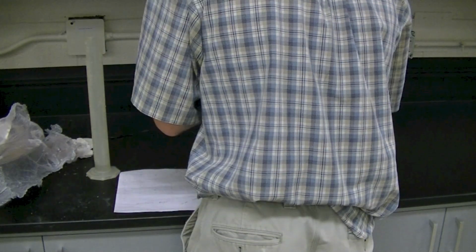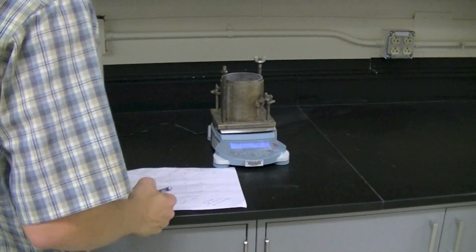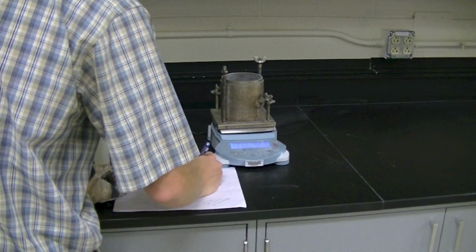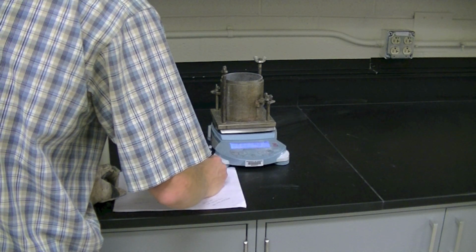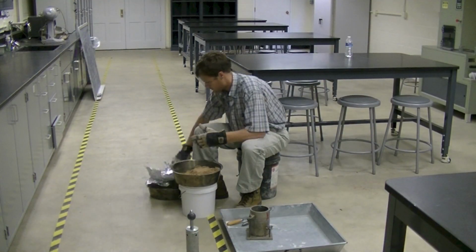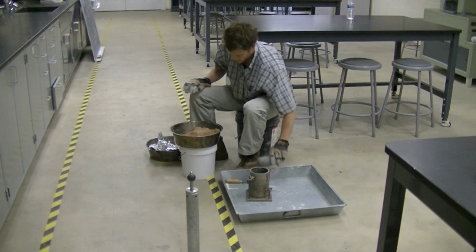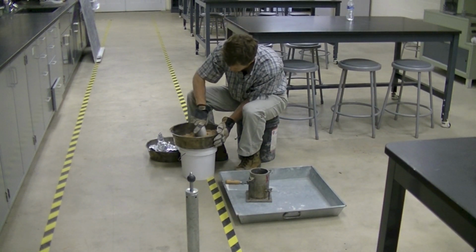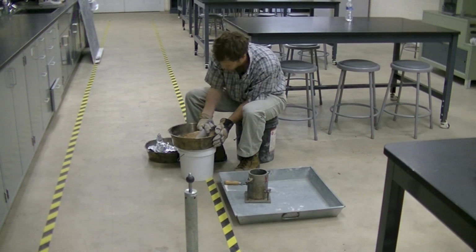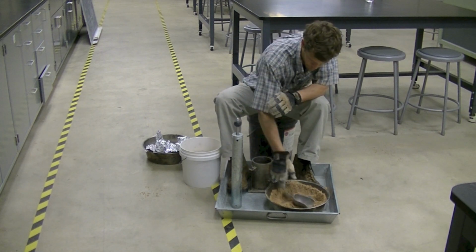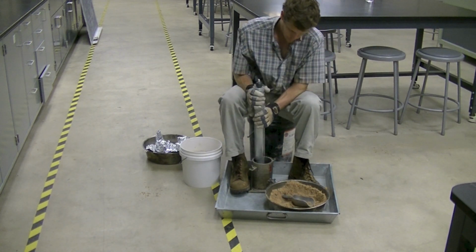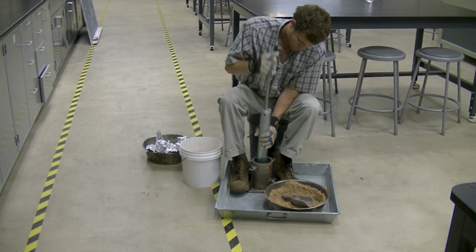First, weigh and record the mass of the mold. Be sure and weigh the mold without the collar attached to it. Uncover the first subspecimen and mix thoroughly. Put the collar on the mold and scoop soil into the mold. Fill the mold 1/3 to halfway up the body for the first lift of soil.